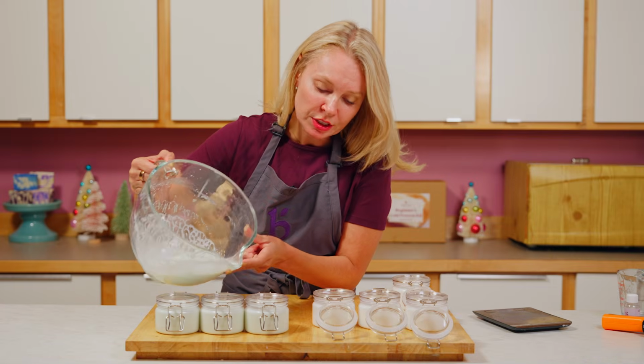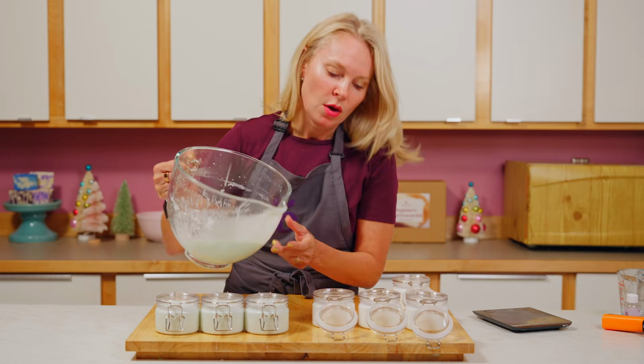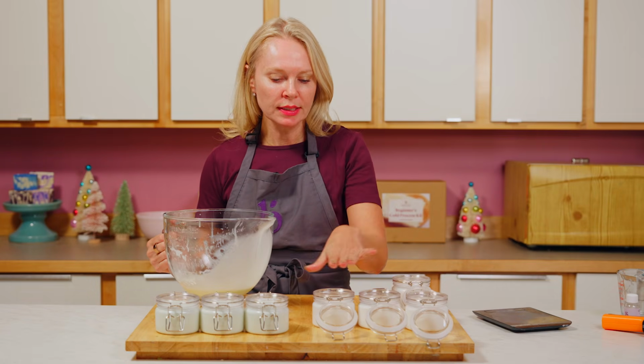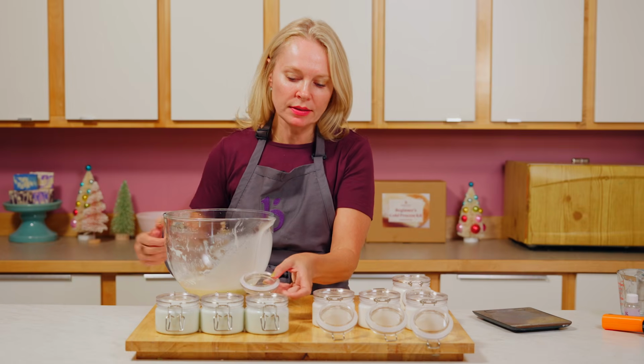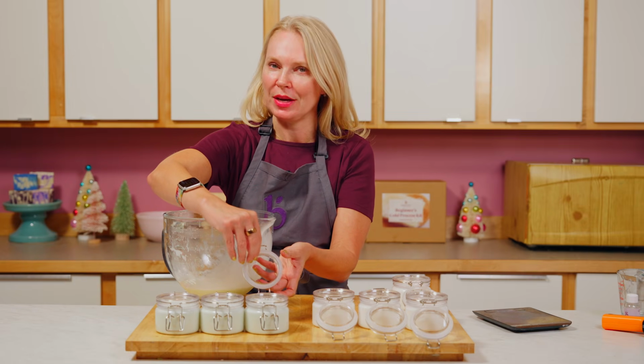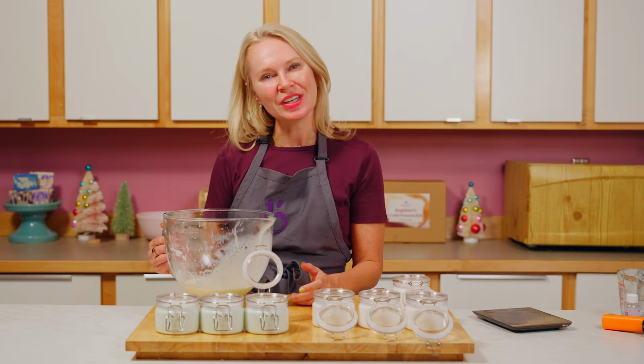And now it's time to just let these sit out, and then I will cap them as soon as they have cooled. And notice I didn't fill these all the way up. That's because we need a lot of headspace for this seal. So keep that in mind as well if you're using the Brambleberry bale jars.